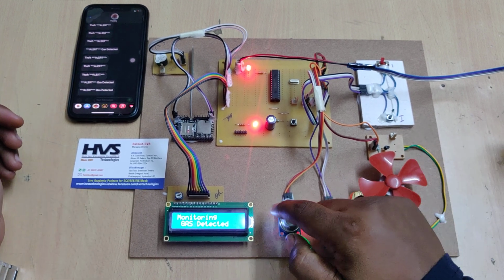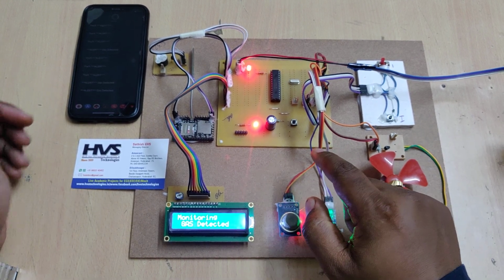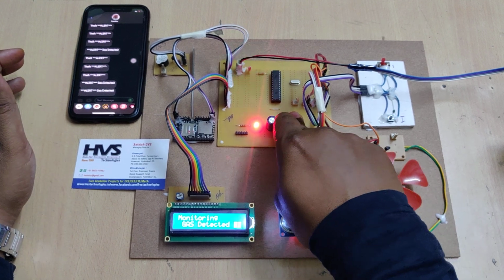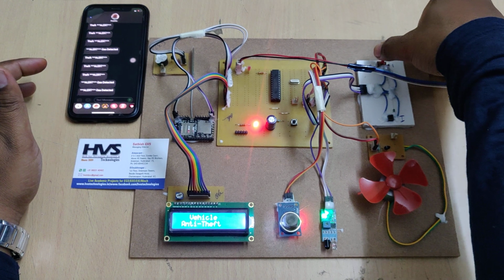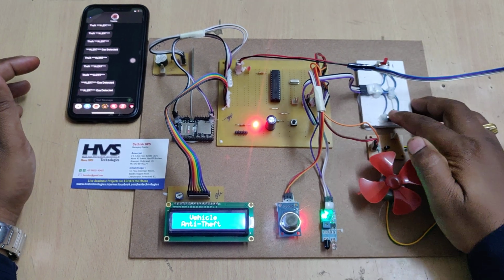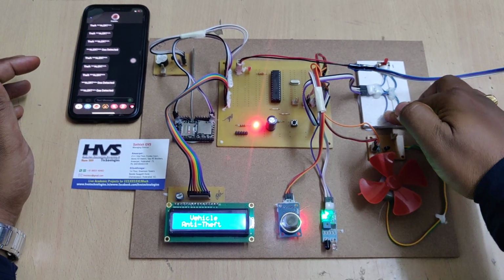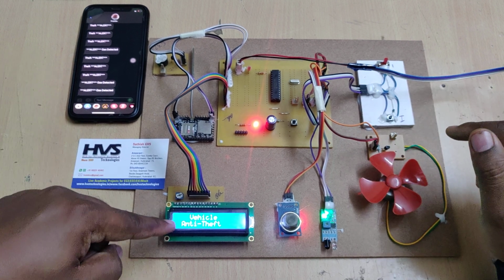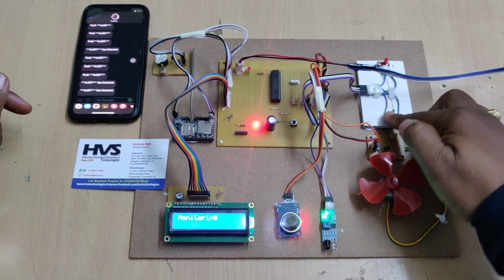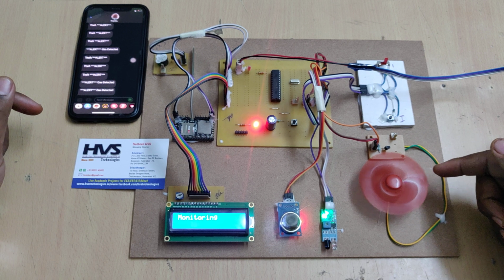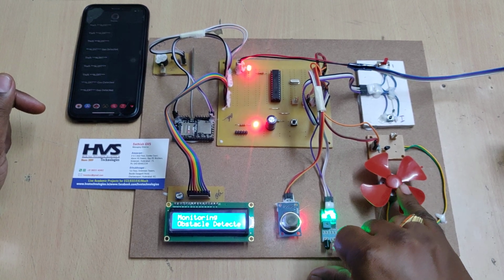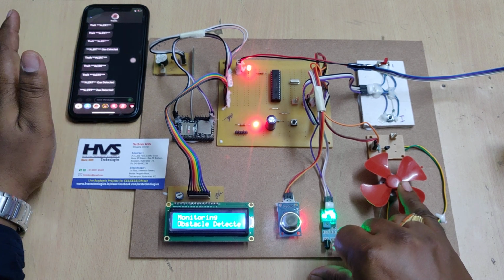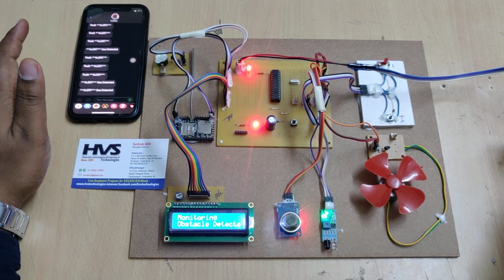If the system goes into hang mode, you can just reset the switch to make it work from the start. Coming to the normal condition, turn on the ignition, and then when you try to turn on the motor, wait until the monitoring message is displayed on the LCD screen. Now it is the normal condition, which is why the motor gets switched on. If an obstacle is detected, the motor is automatically switched off as an indication of the obstacle's presence.